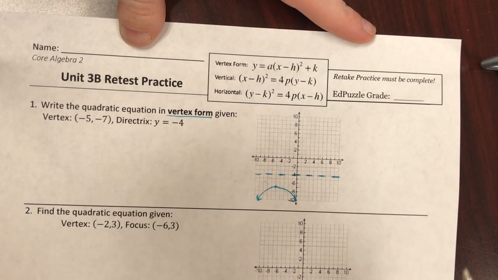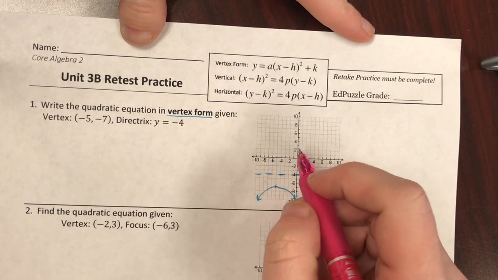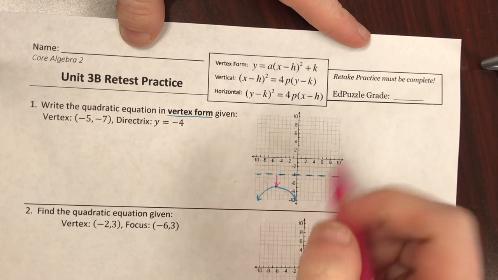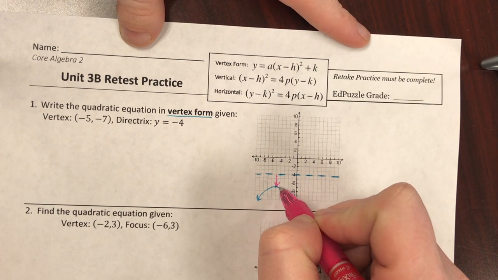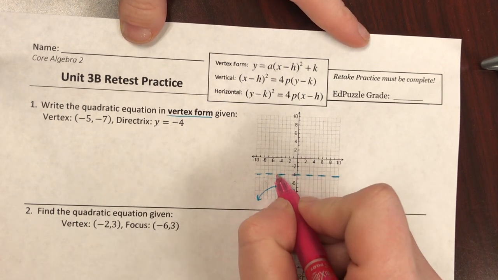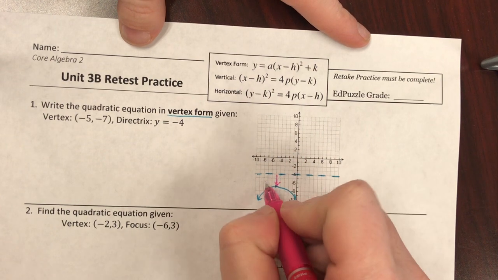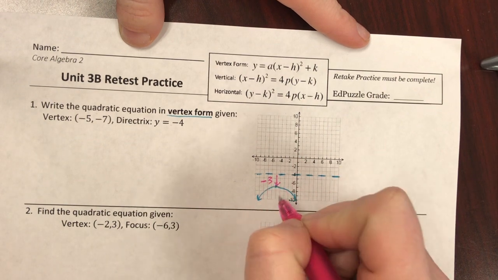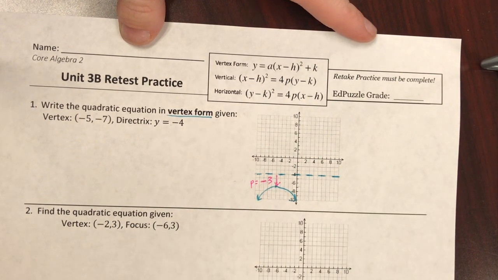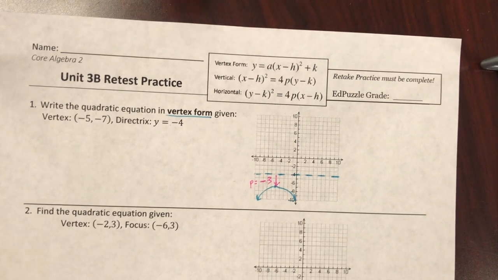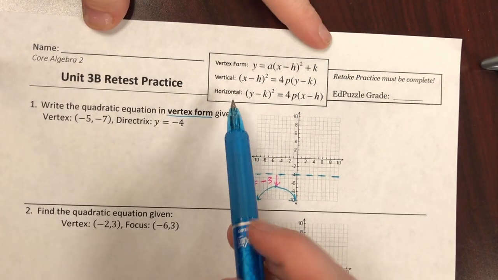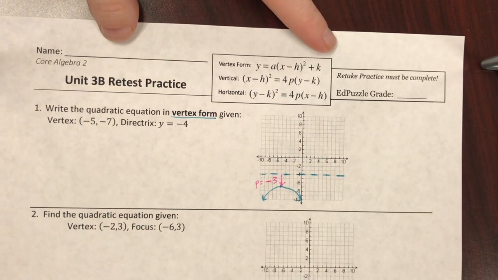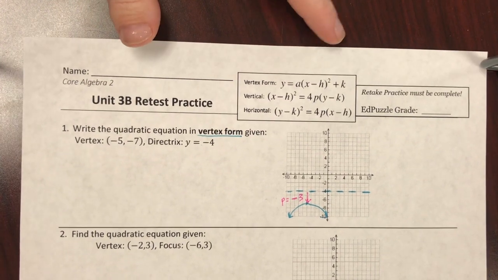Now for the equation, we'll need the vertex. We will also need the p-value, which is the distance from the directrix to the vertex, including the direction. So since it's going down, it's got to be negative. We're going down 3 units. So that's my p-value. I'm going to start with the vertical form of the equation with the p-value, and then we'll algebraically convert it to vertex form.